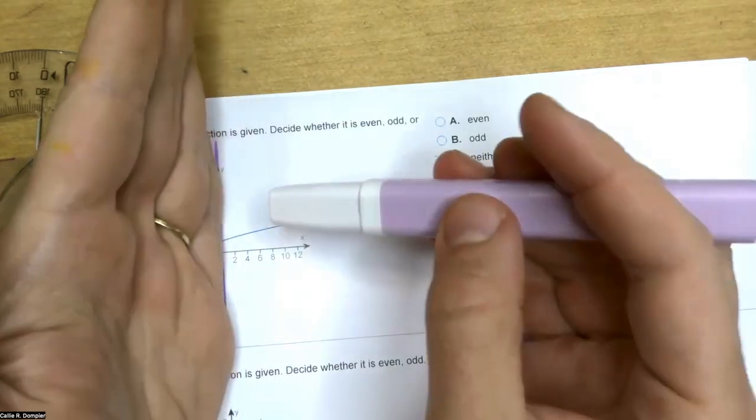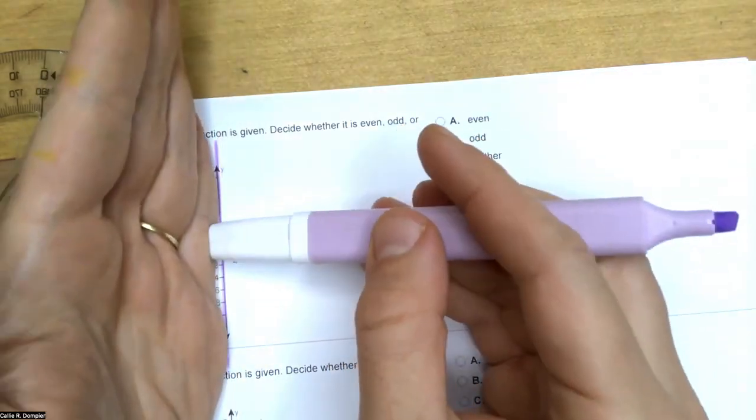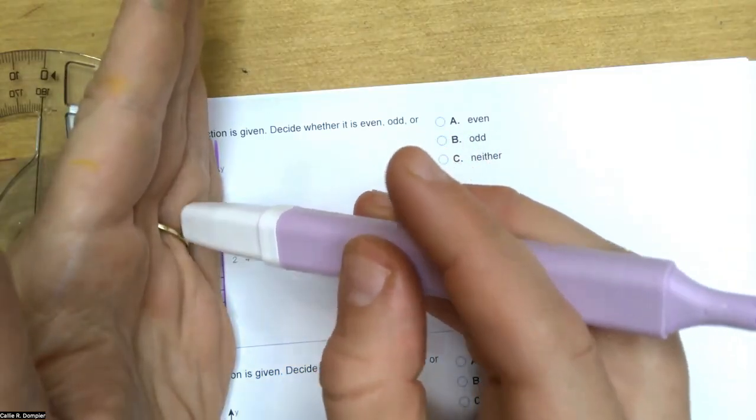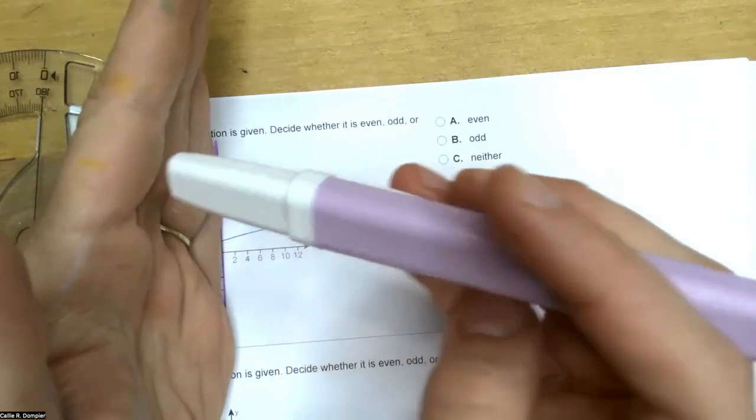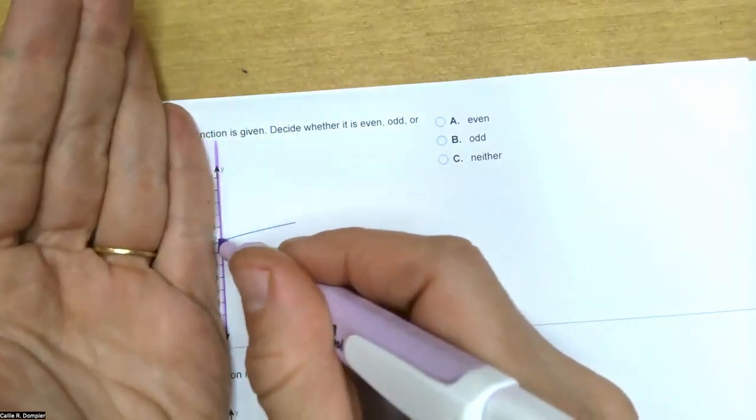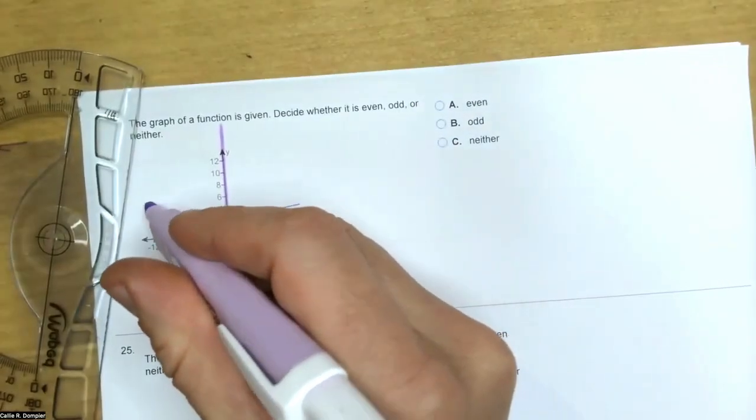If I put a mirror right here, that means that the mirror would show a line like that, right? So this side of the graph needs to mirror that side of the graph. It needs to go like that.